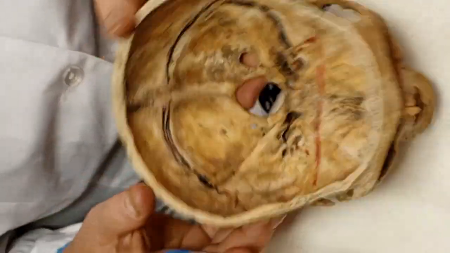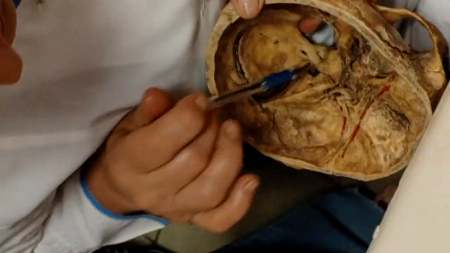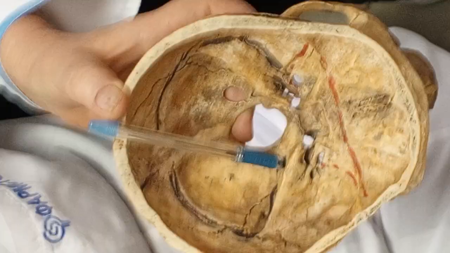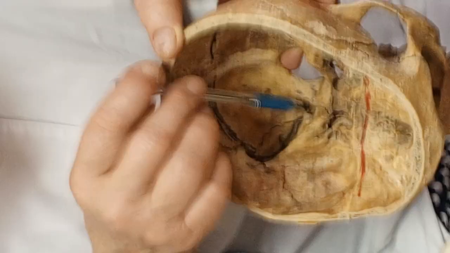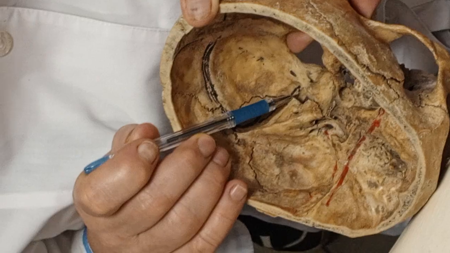You can see when the pyramid of the temporal bone joins to the lateral part of the occipital bone, they make by notches the jugular opening, foramen jugulare. You can see the joining of the notch of the temporal bone to the notch of the occipital bone.